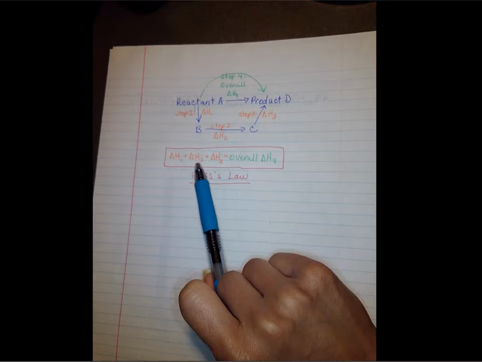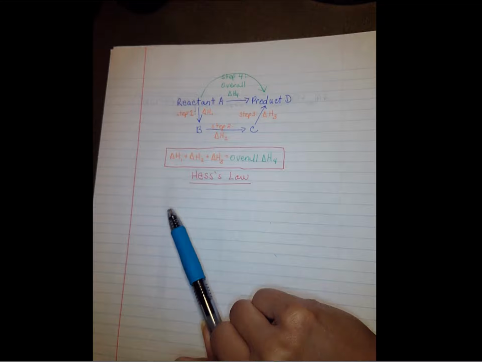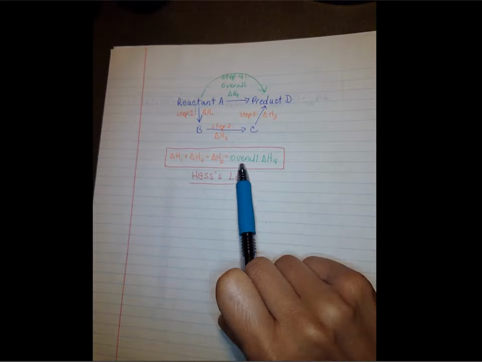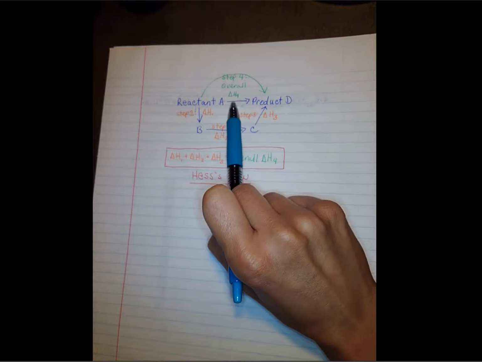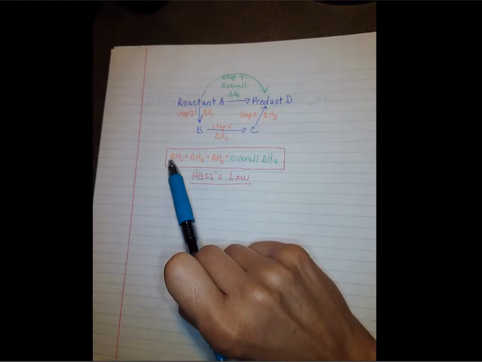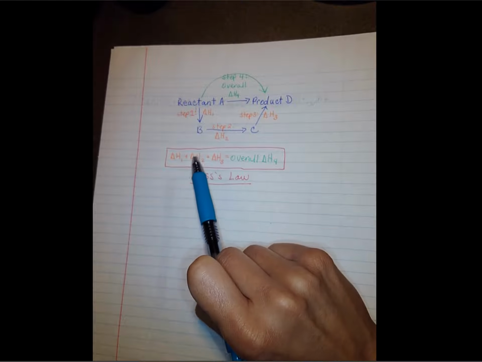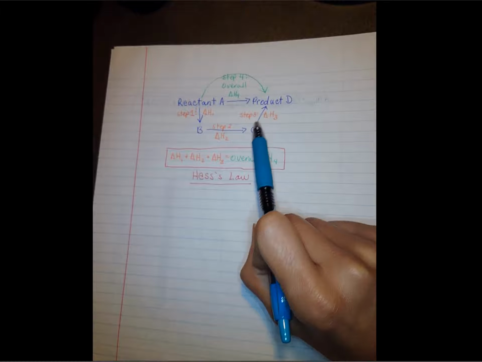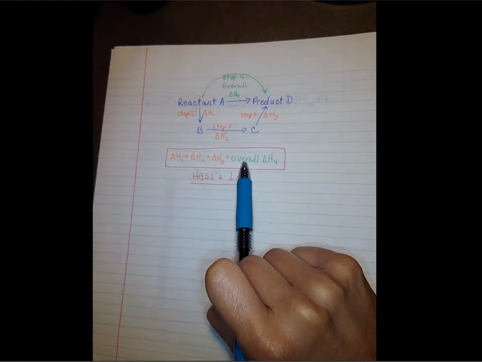This is the basis of Hess's law. Hess's law states that the overall change in enthalpy 4 and change in enthalpy 1 and change in enthalpy 2 and change in enthalpy 3 are the exact same.